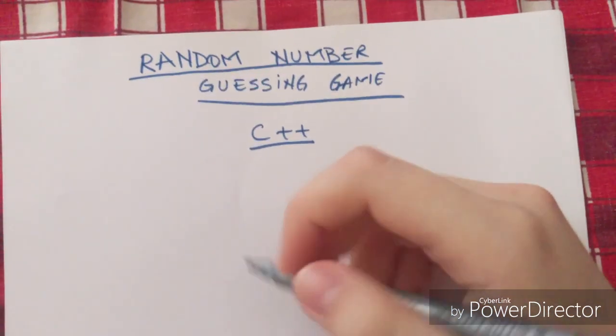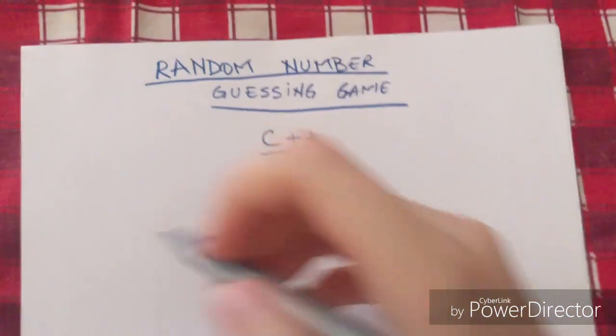Today I am going to be teaching you how to create a random number guessing game in C++. In this tutorial, I am going to include the assumptions that we are going to use for this program. Then I'm going to use a diagram to understand the concept of the program. Then I'm going to create an algorithm so that we have all the steps for the program. And finally, we're going to create the actual code. So let's get started! As I said, we are going to start by creating the assumption list.